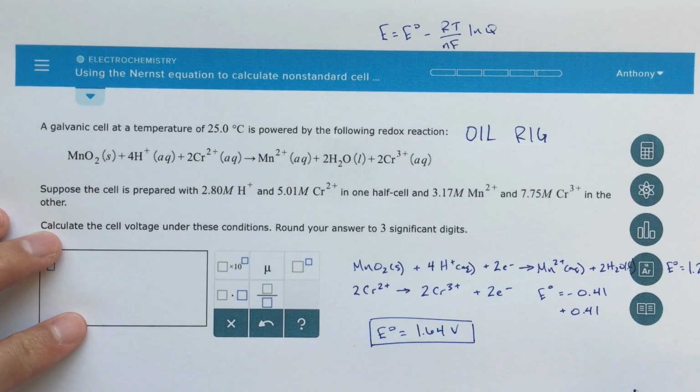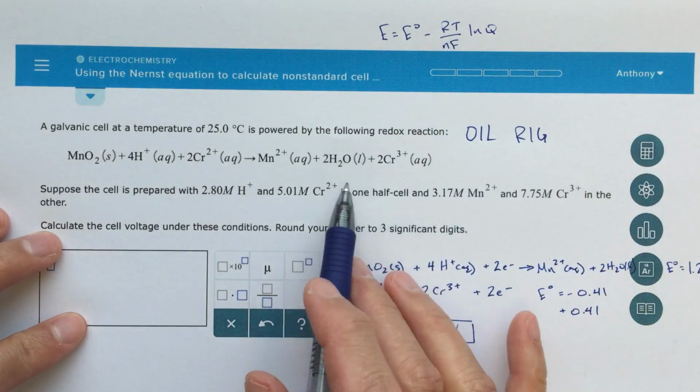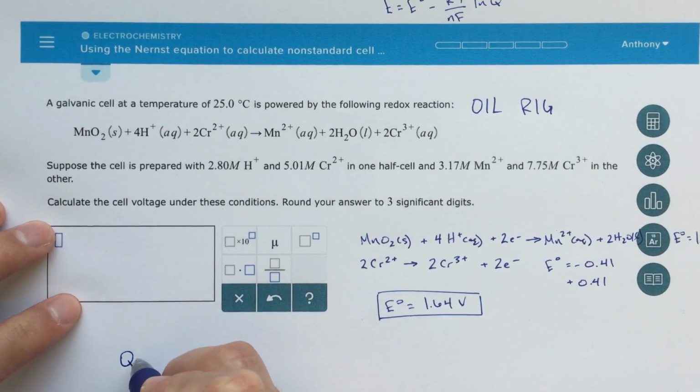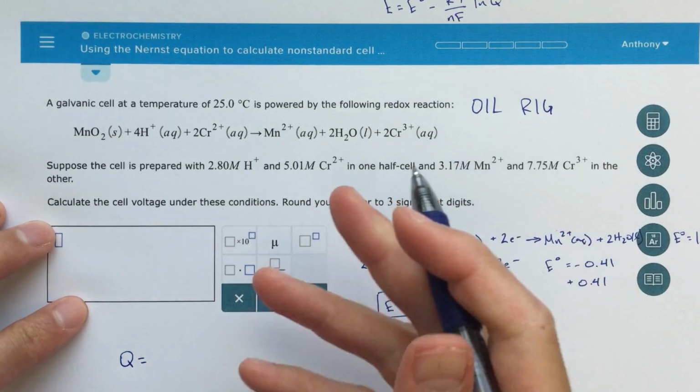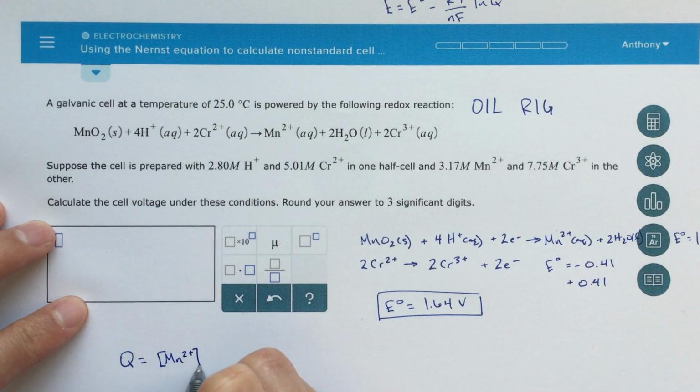The other part that we need to consider is what this Q value represents. For this given equation, the Q value is going to equal, just like we would do in normal Kc or equilibrium, my concentration of Mn2+ times my concentration of Cr3+ squared.